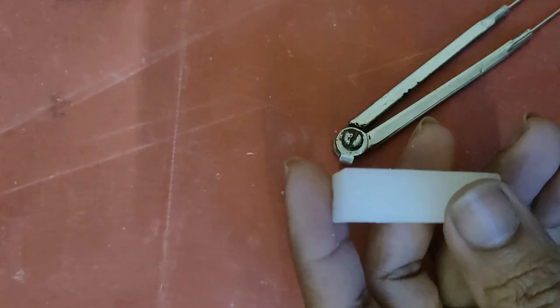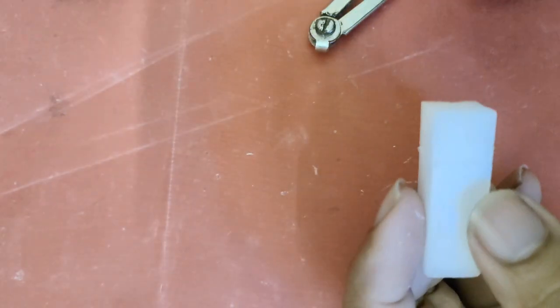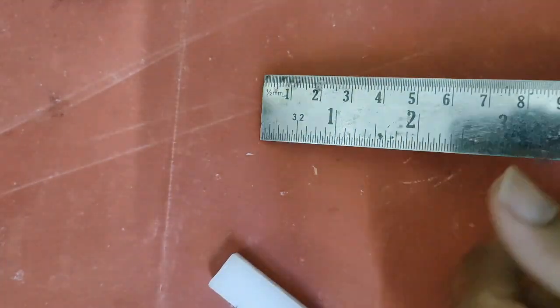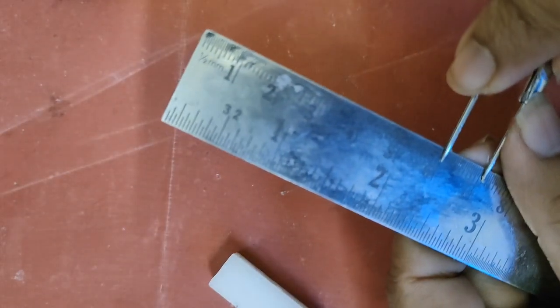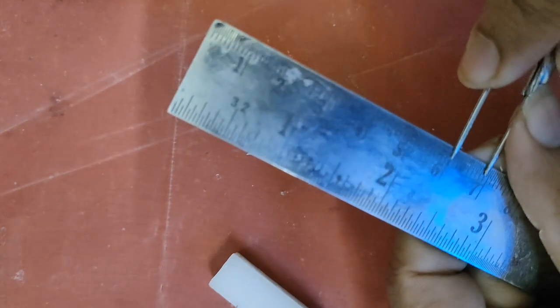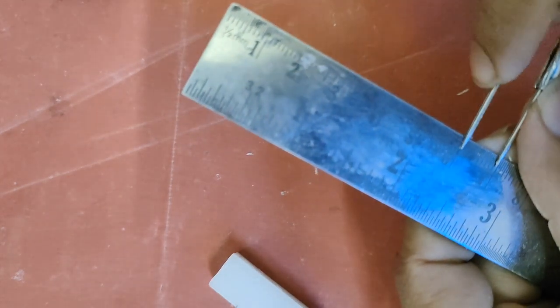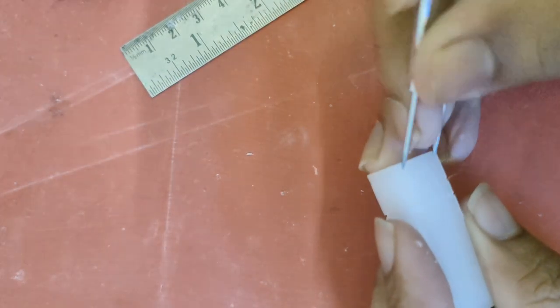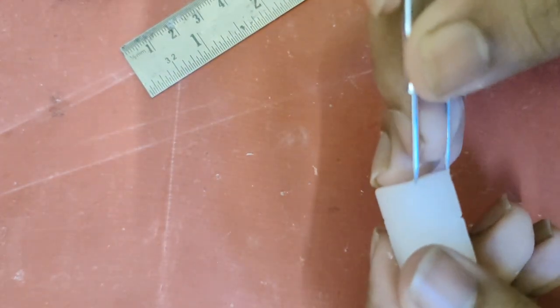After the marking is done, we're marking the mediodistal diameter at the crown. It's 8.5, but we'll be taking 9. We'll be taking some extra, so we'll remove it later during the polishing process. So mark it and mark it.